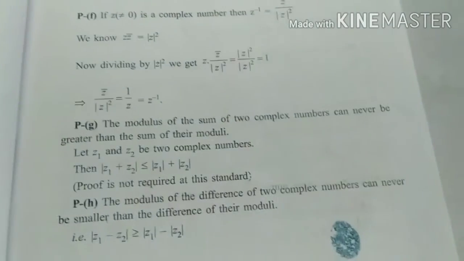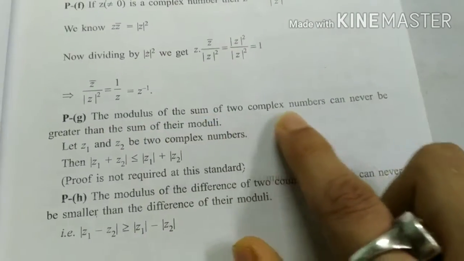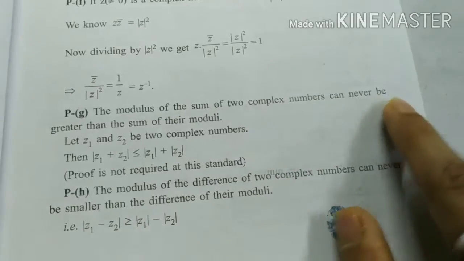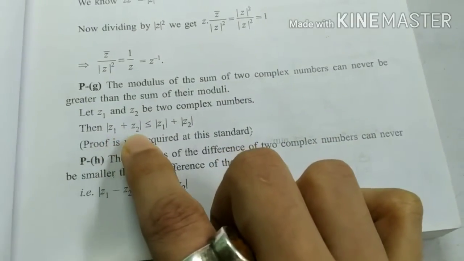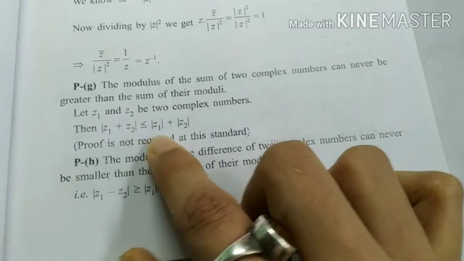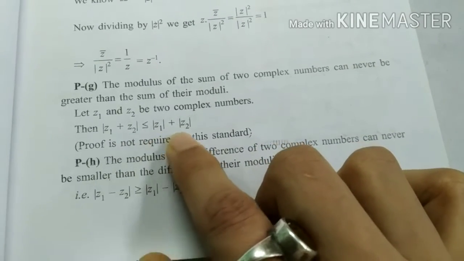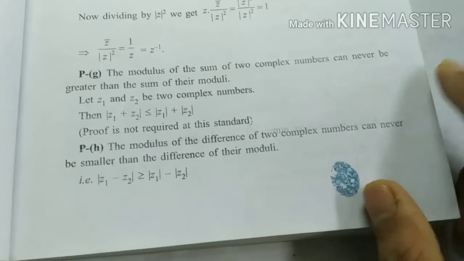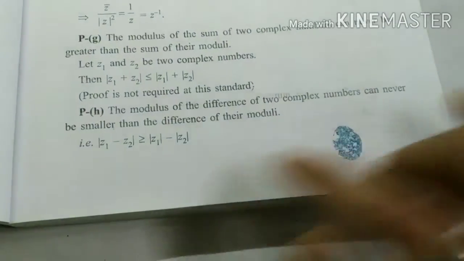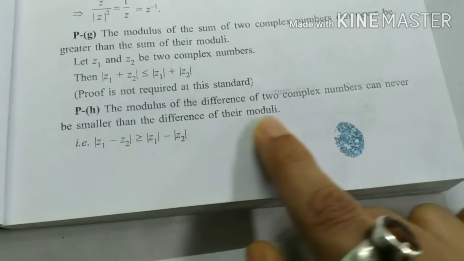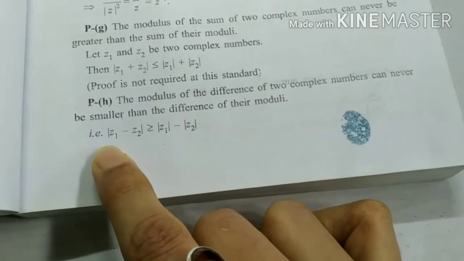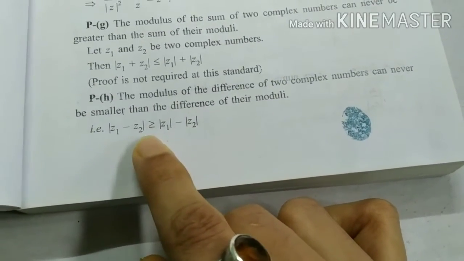The modulus of the sum of two complex numbers can never be greater than the sum of their moduli. So modulus z1 plus z2 is less than or equal to modulus z1 plus modulus z2. The modulus of the difference of two complex numbers can never be smaller than the difference of their moduli. That is, modulus z1 minus z2 is greater than or equal to modulus z1 minus modulus z2.